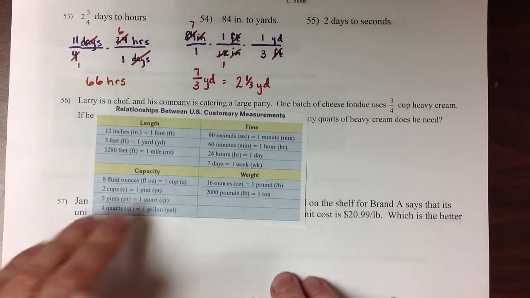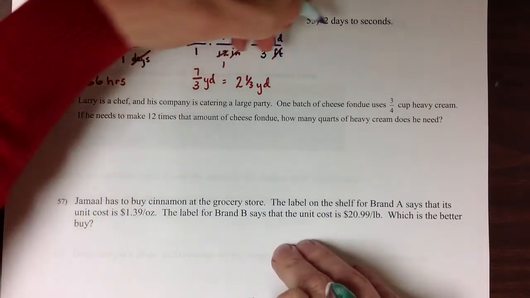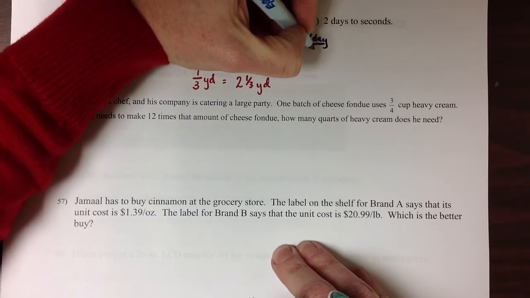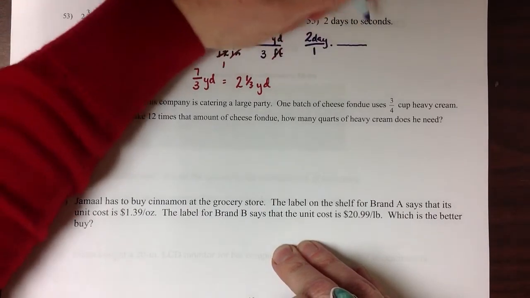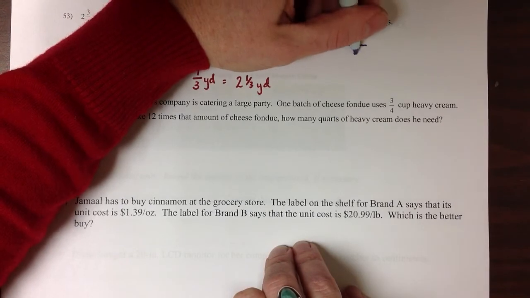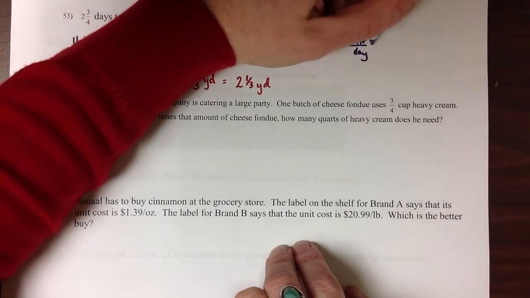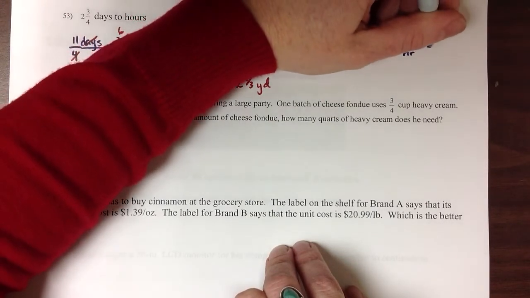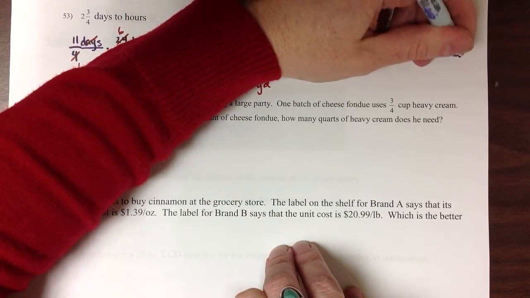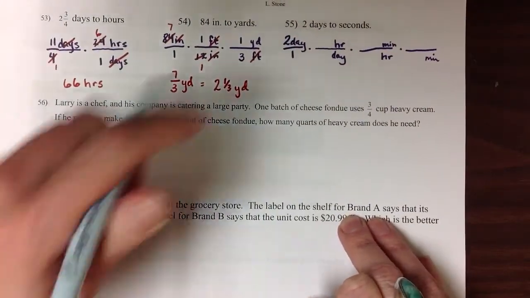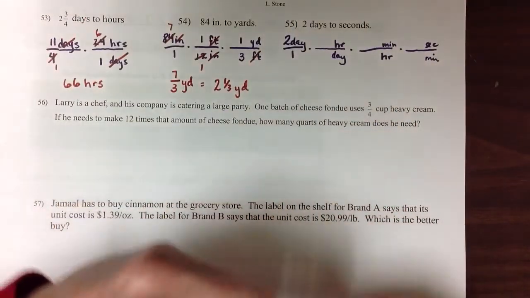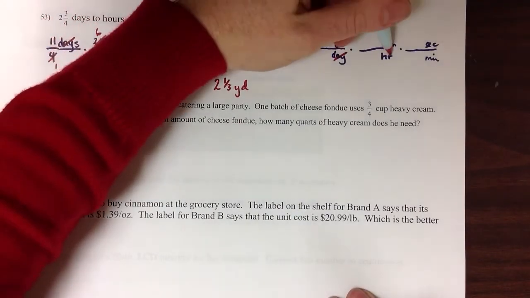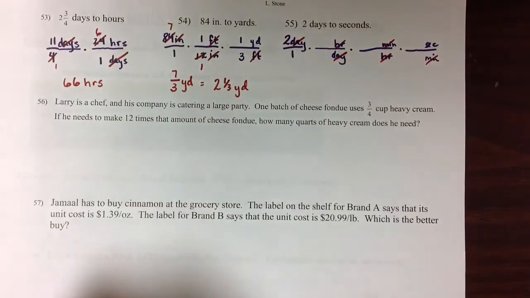Our final problem on this page has us going from days to seconds. So I start with 2 days, then I'm going to change days into hours, and then change hours into minutes. And then my last final conversion will be to get rid of the minutes and change the minutes into seconds. So you can see here that days will cancel out, hours will cancel out, minutes will cancel out, and I will be left with seconds.